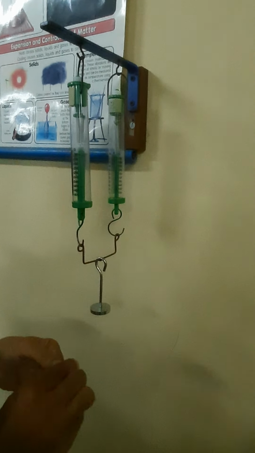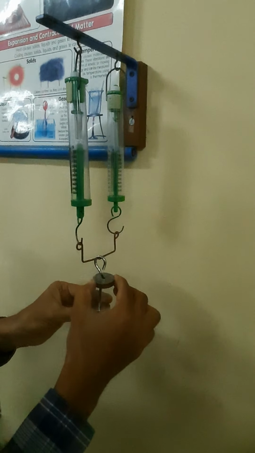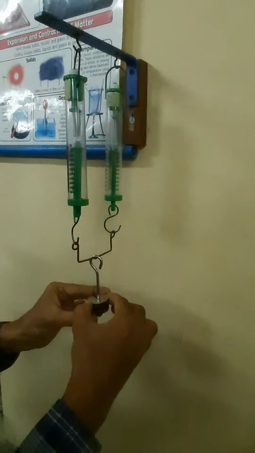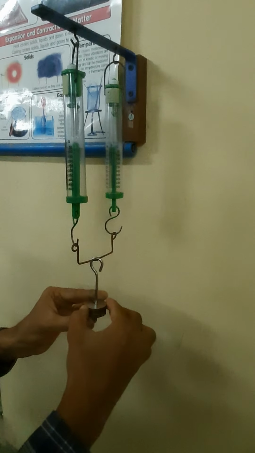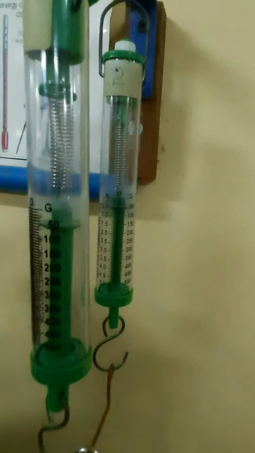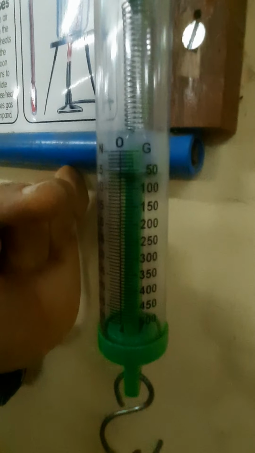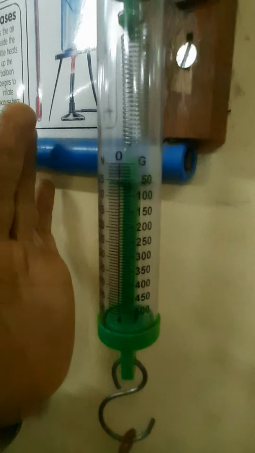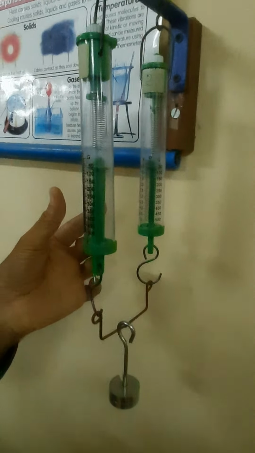Now I take 50 grams, put it here. On putting 50 grams in the weight hanger, both springs show elongation. Now the elongation that is seen in the first spring is 0.5 centimeter, that is C. Elongation in the other spring, that is D, is also equal to 0.5 centimeter. Now C and D are known to you.